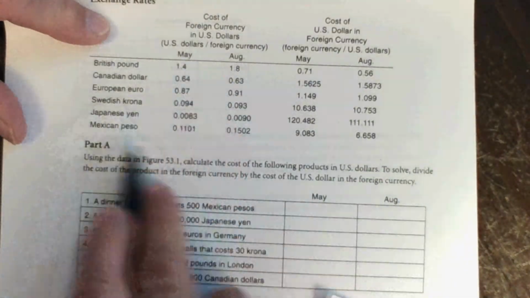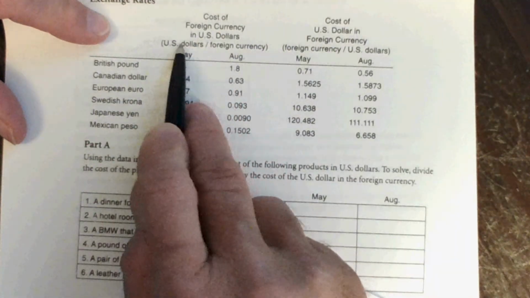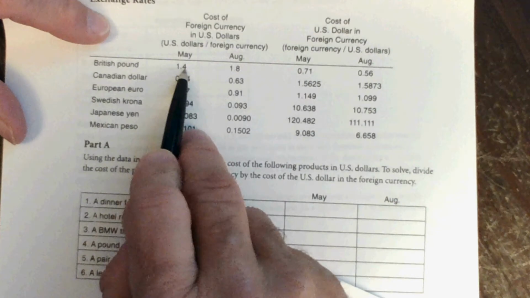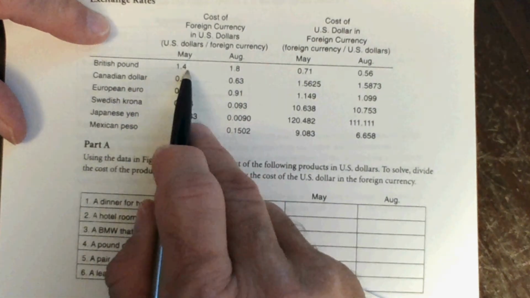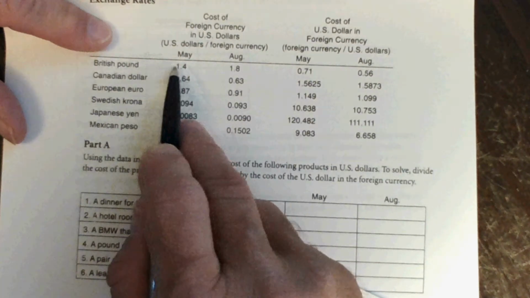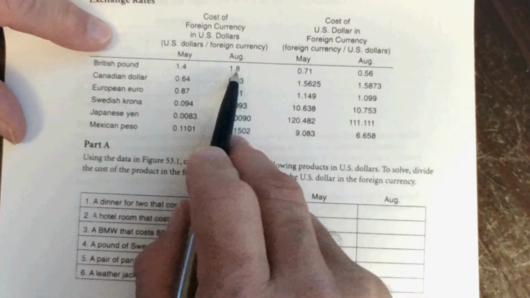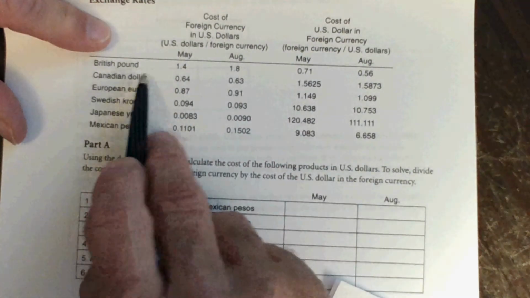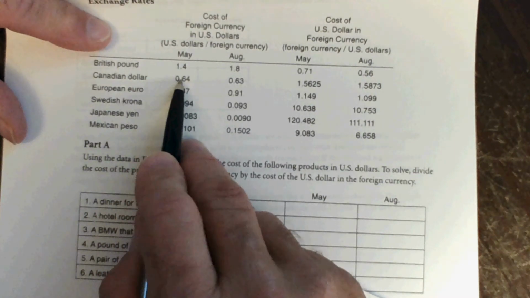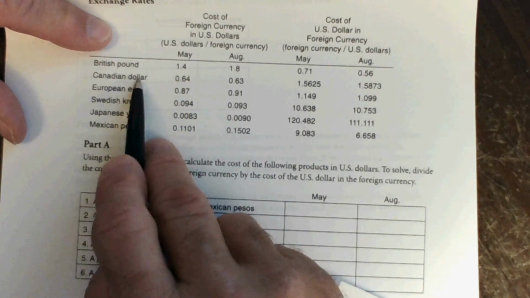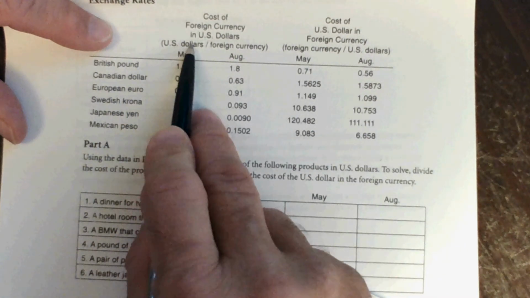let's say these are exchange rates for dollars compared to other currencies. So in May, dollars per currency, it took $1.40 to buy one foreign currency, 1 pound, right? Any number without a denominator has a denominator of 1. So it took $1.40 to buy 1 pound. In August, it took $1.80 to buy 1 pound. It takes 64 cents to buy 1 Canadian dollar.